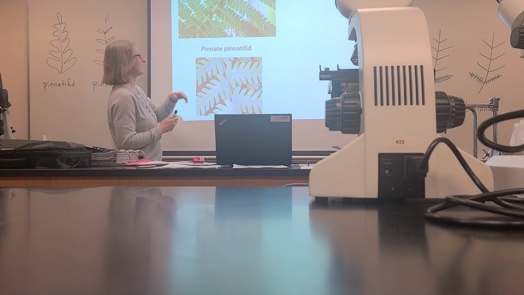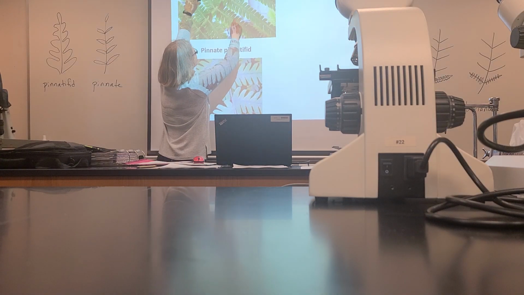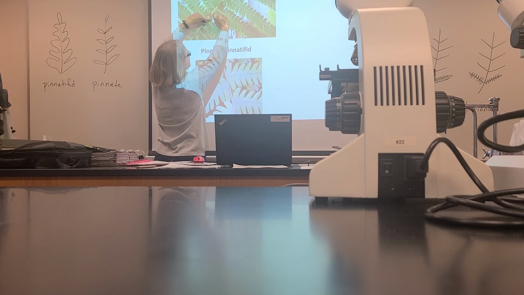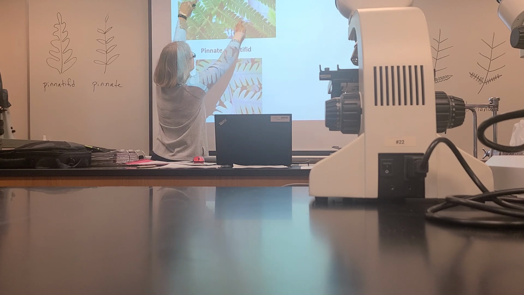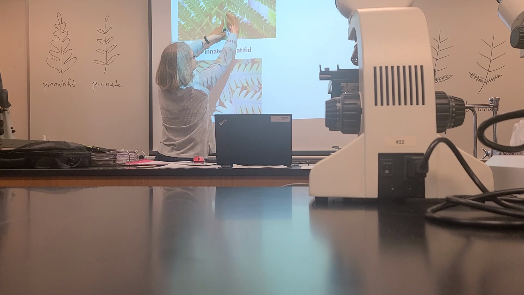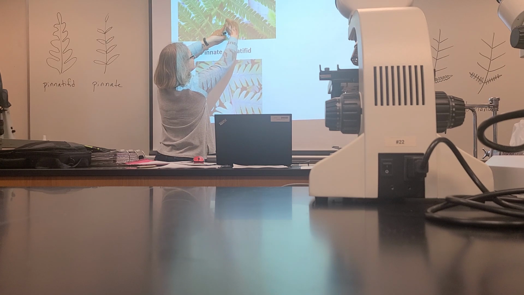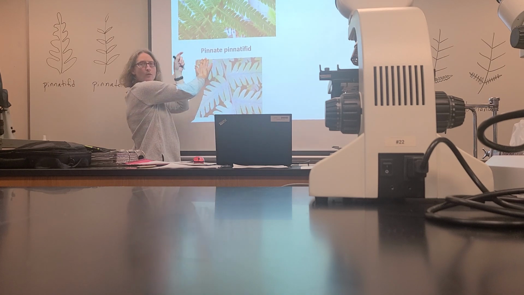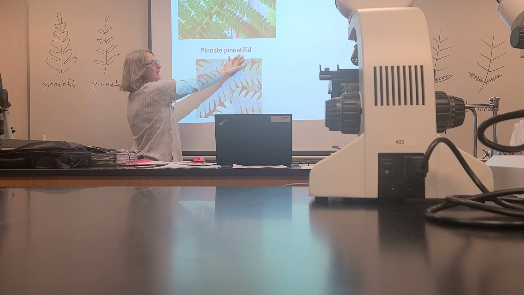This one is pinnate pinnatifid because you can see these right here are separated from each other. This is a complete division right here. But if you go to the next level right here, these are not completely separated from each other. So we only have one complete division, pinnate pinnatifid.